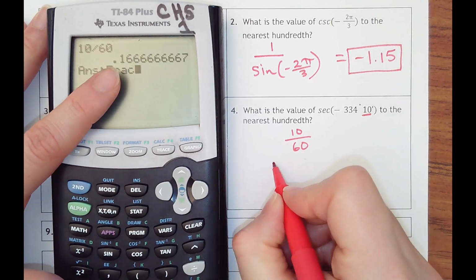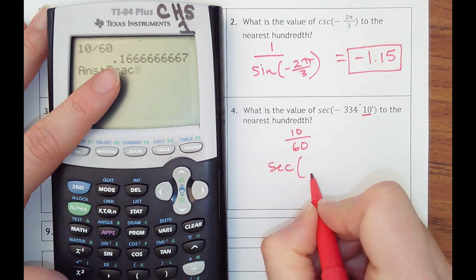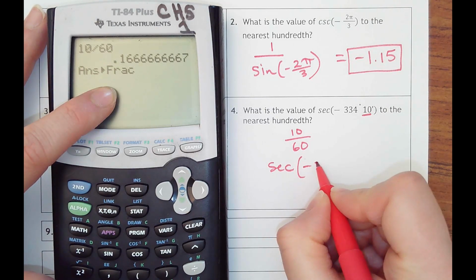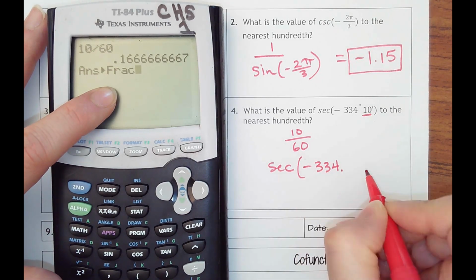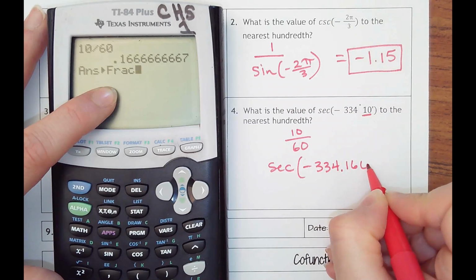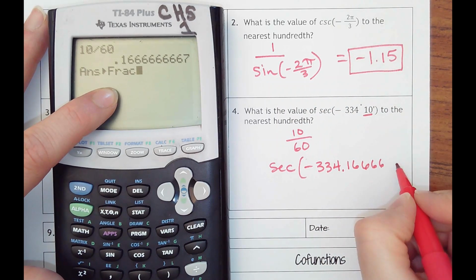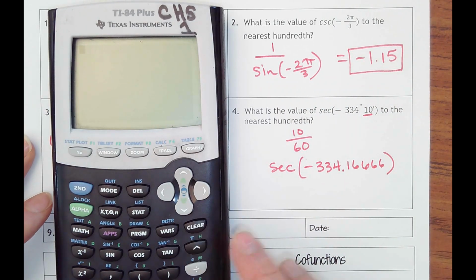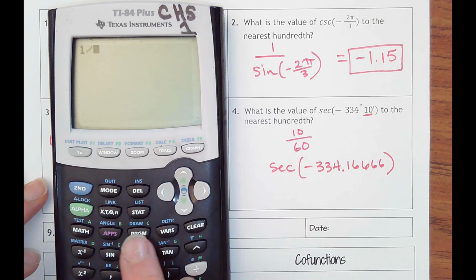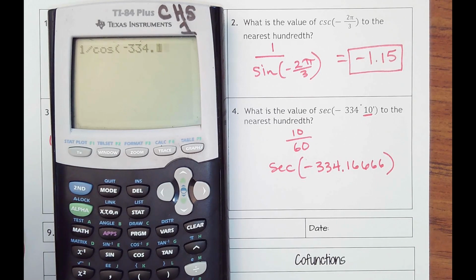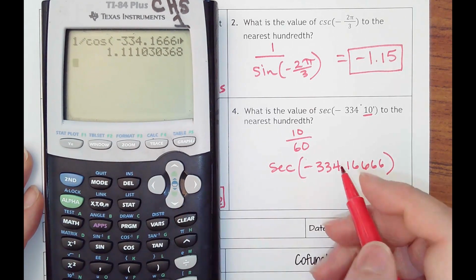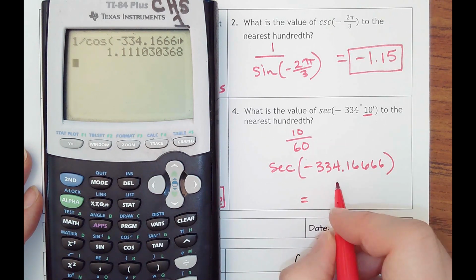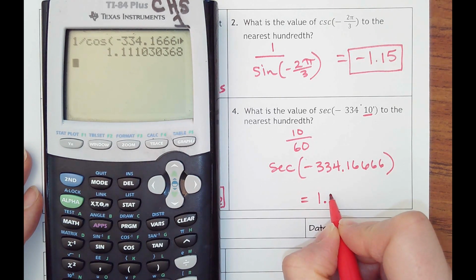And so I'm really trying to find secant of negative 334.16666. And so remember, I can't do secant. I would do 1 over cosine of negative 334.16666. And so that would be my answer, 1.11.